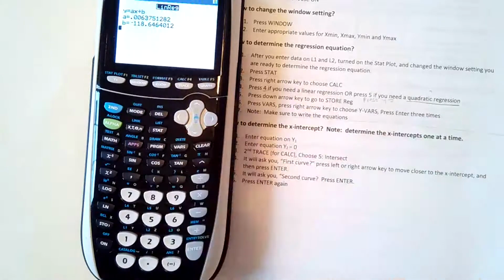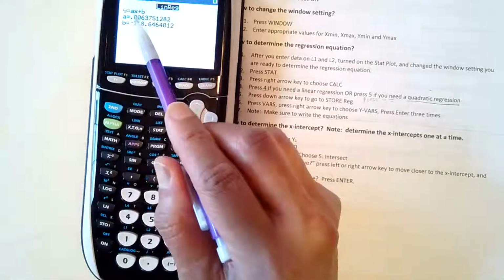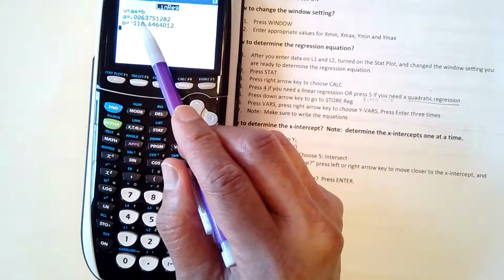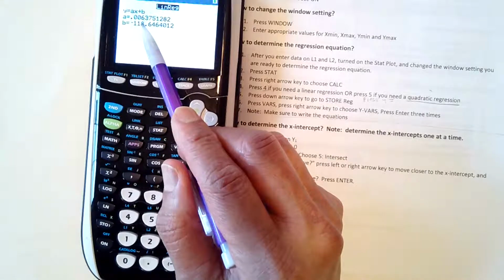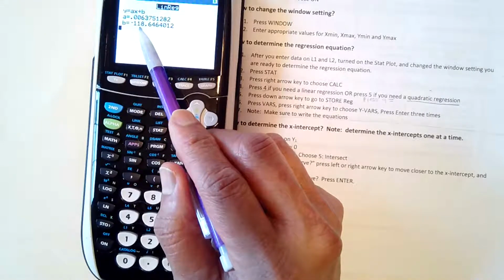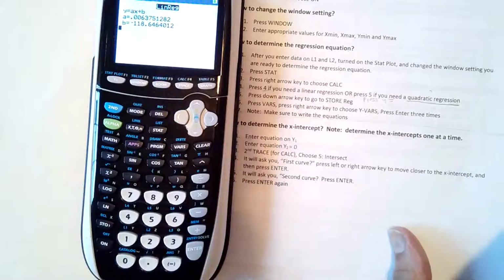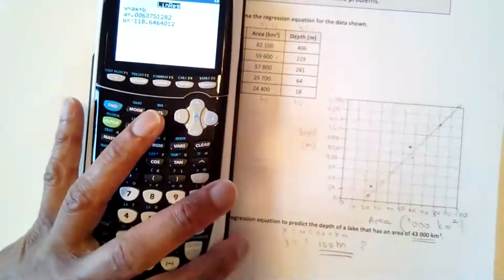This is your linear regression equation. So y is equal to 0.006x minus 118.65. So we're going to write that equation down.